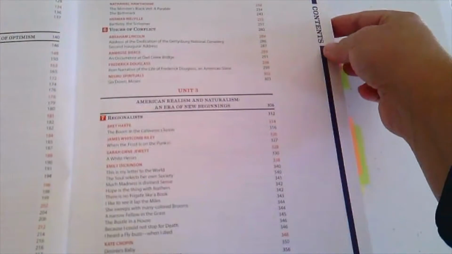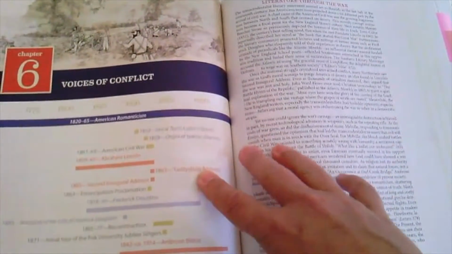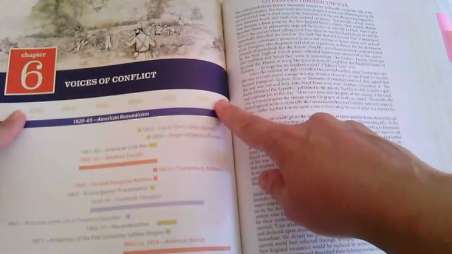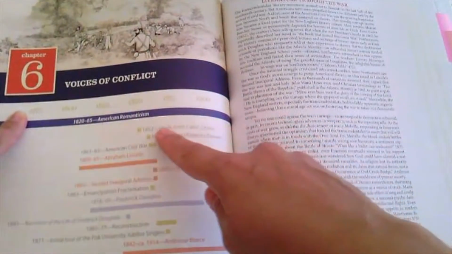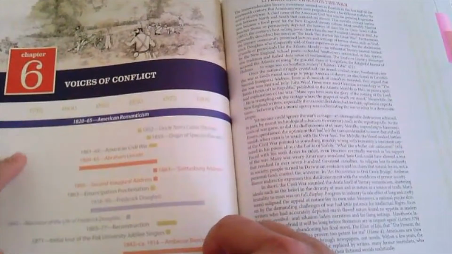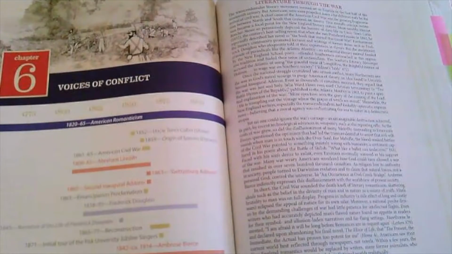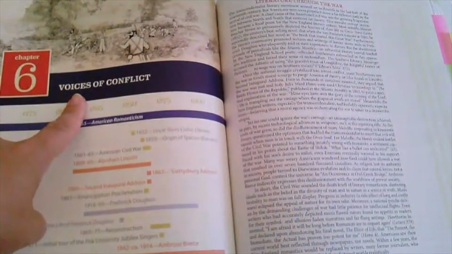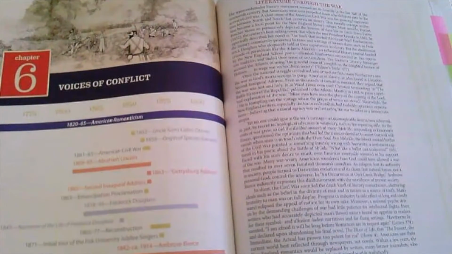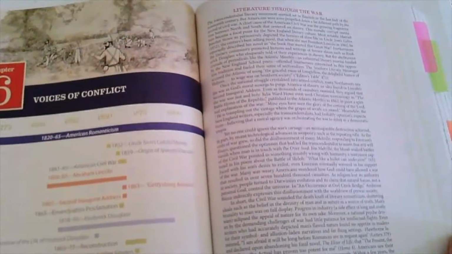Every chapter begins basically the same way. There's going to be a timeline that's laid out that's going to go over the time period of what that particular chapter is going to be covering, and then key pieces of literature that were written during that time period. Also, there's going to be some background information. What was actually going on during this time in history? Right now we're taking a look at Chapter 6, which is Voices of Conflict, and this was literature that came out of the Civil War in that challenging time in our history.